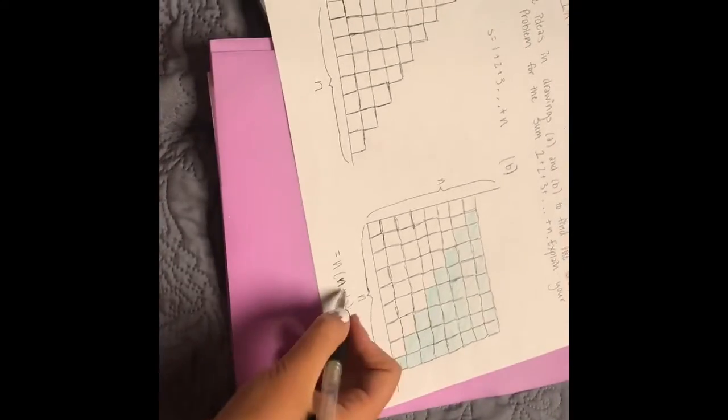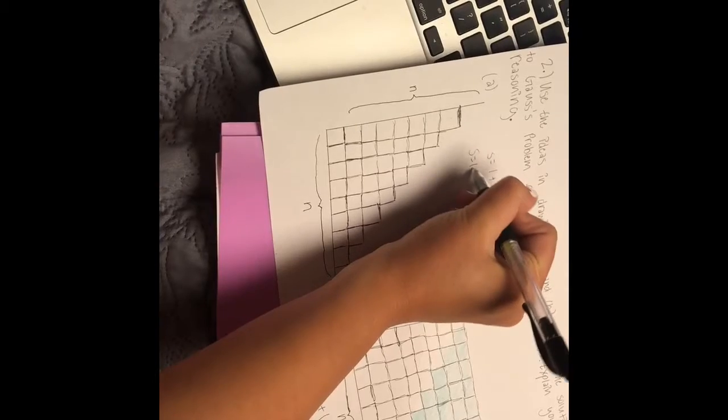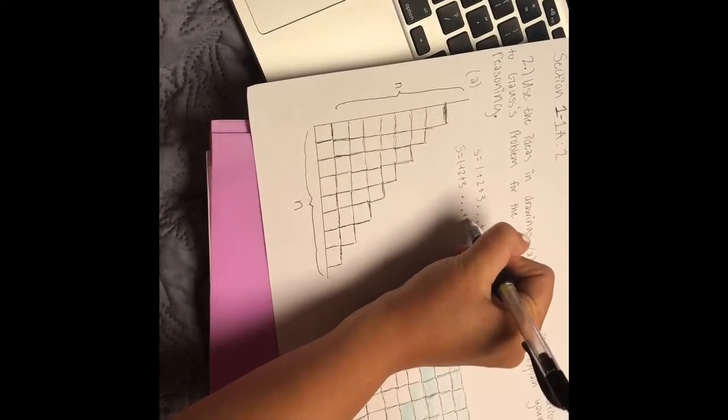So because of that, over here I have my sum. I'm just going to write this out again: the sum equals 1 plus 2 plus 3, and so on to n.